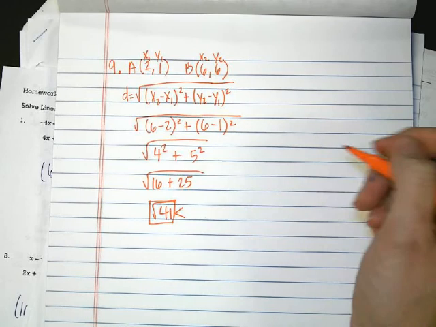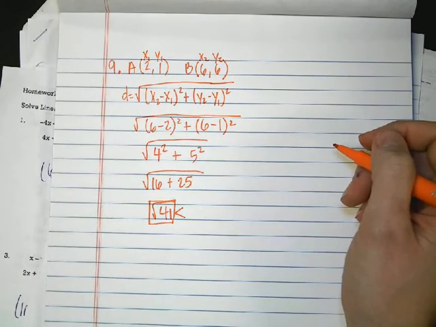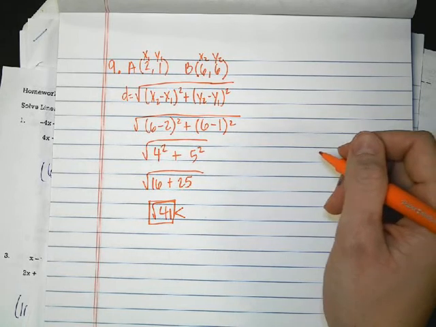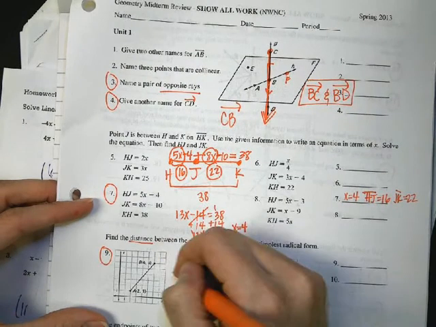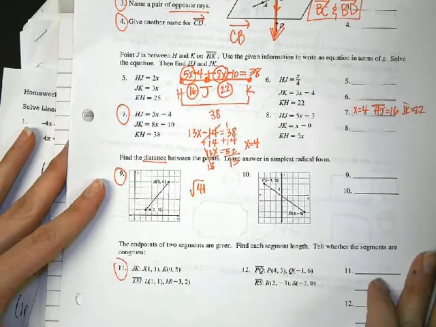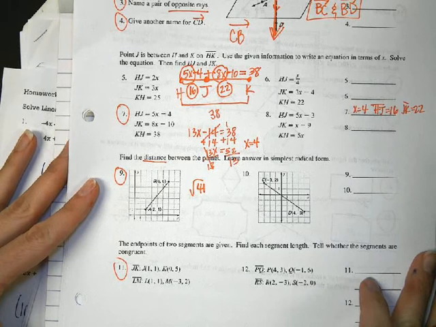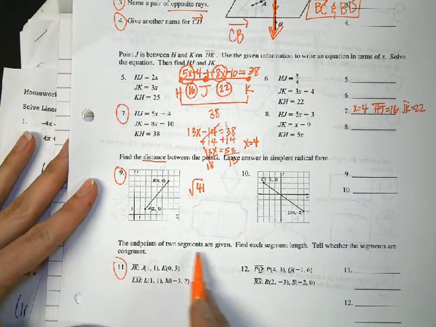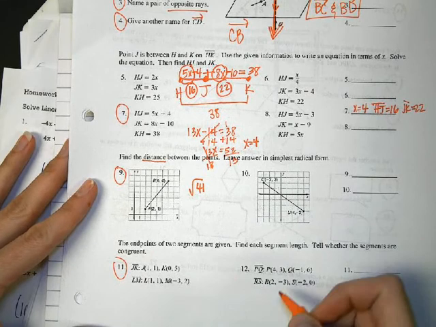If you look at problem number 11, it's asking for the same thing. It says you've got two endpoints of each segment, and you have to find each segment's length. That's another word for distance. And then tell whether or not they're congruent. So those distances should be equal to each other if they're congruent. So I'm going to do the same thing that I did on the last problem. Use that distance formula on a separate sheet of paper.